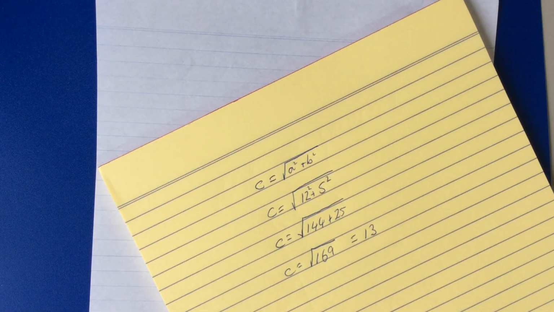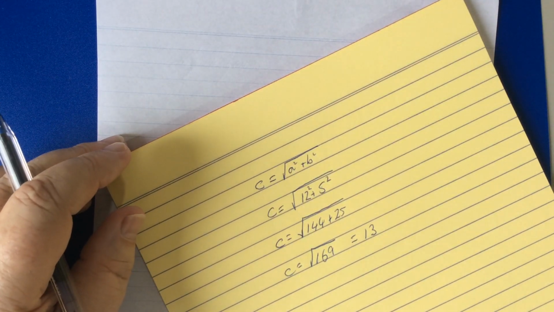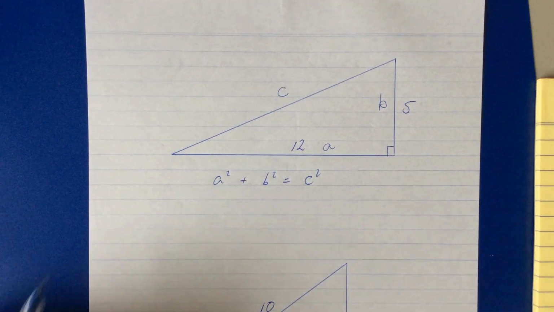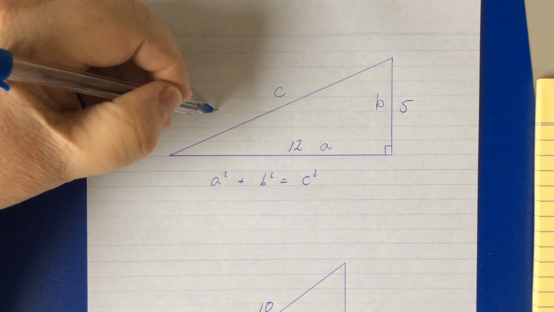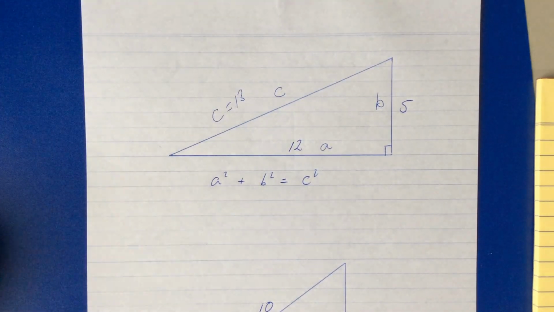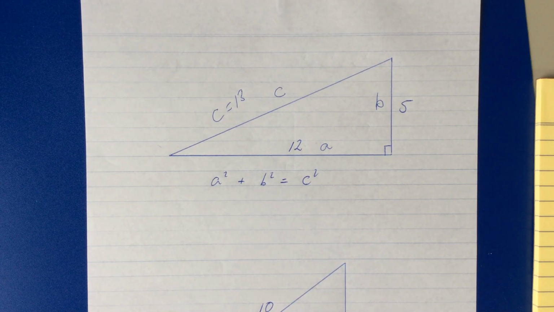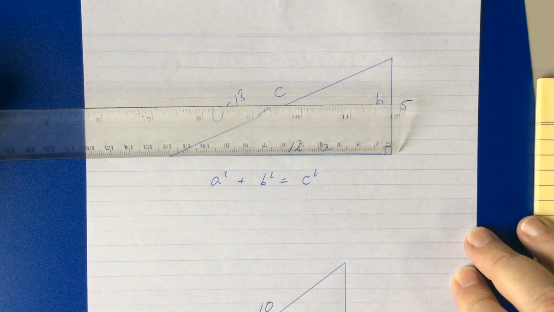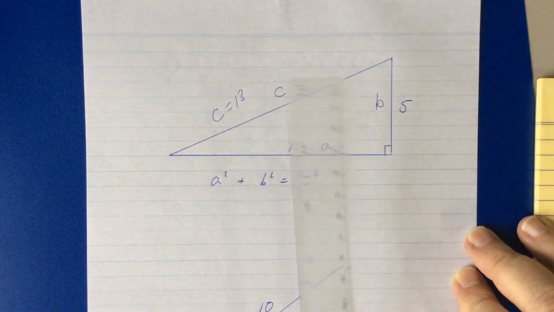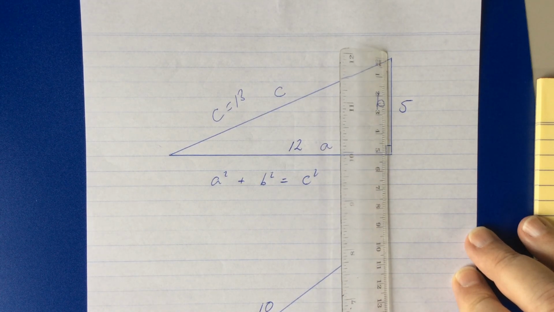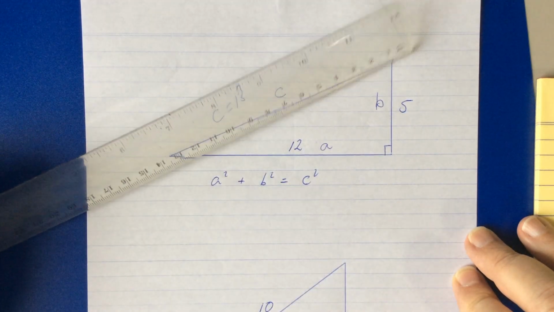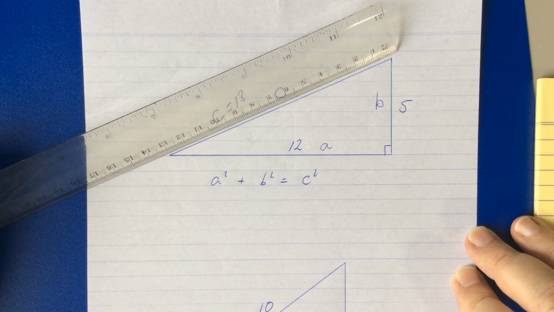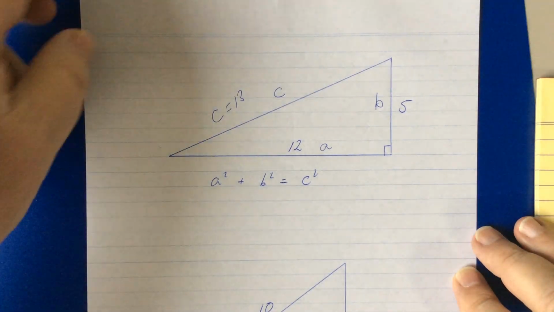You can get out your calculator and check that. You're not expected to know your 13 times tables here. So let's just check our answer. So our answer was that C is equal to 13. Now again, I've drawn this carefully for once, and we can get the ruler out, and you can see that that is 12, and that is 5, and that, surprise, surprise, is 13. Okay, let's do this again.